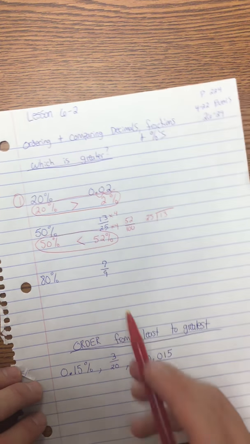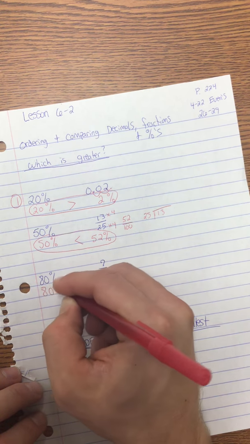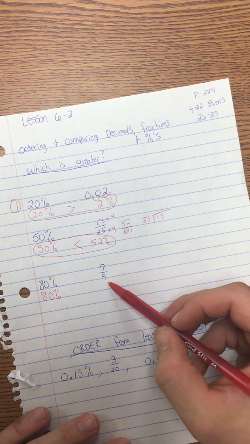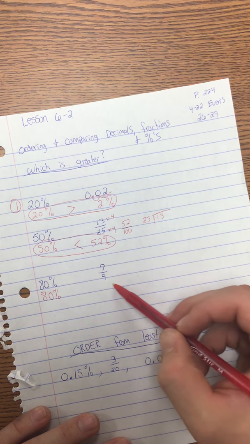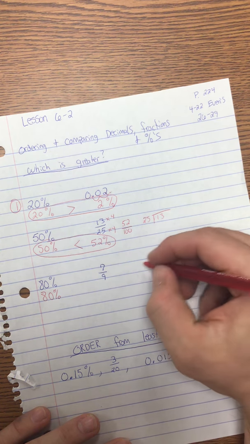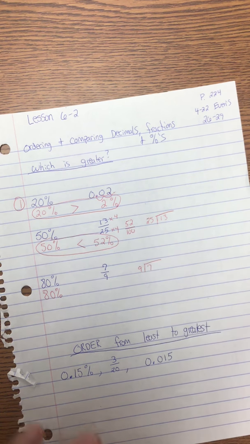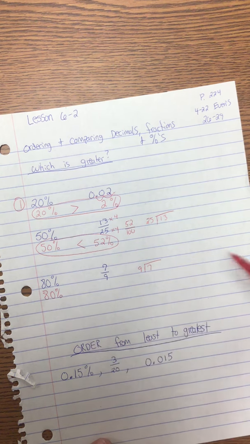All right, last one here where we compare. So once again, I got 80%. We don't need to change that at all. Now in this one, 9 is not compatible with 100. I can't take 9 times the number and get 100. So what I have to do in this case is divide, okay? And we're going to have to get a decimal first and then convert that decimal back to a percent, okay?